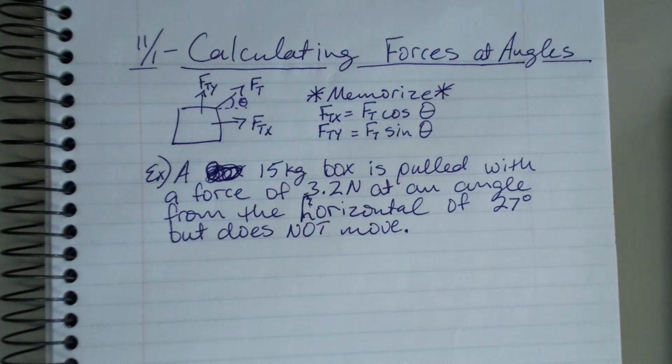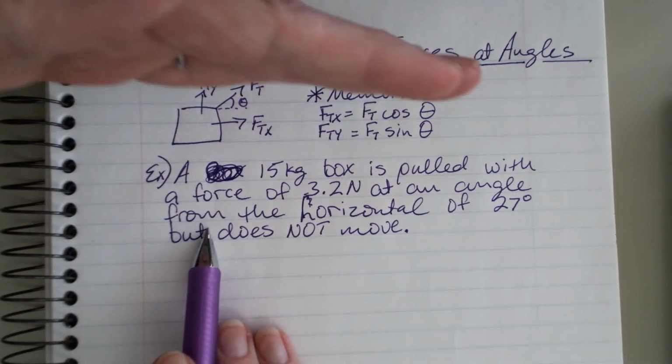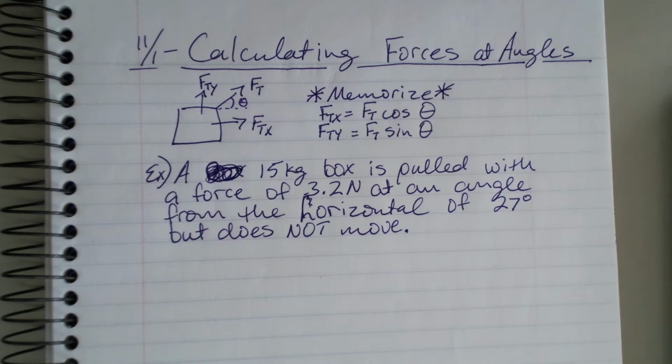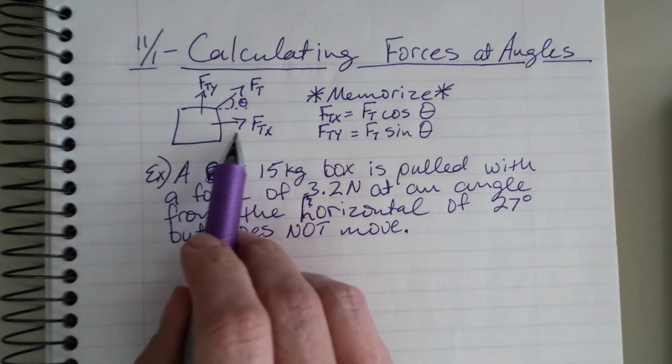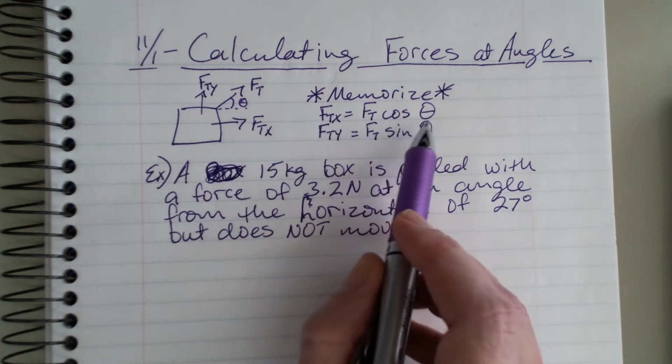All right, so when we pull or push an object at an angle, we have to do our math with respect to whatever angle it is. Whatever angle it's on, the cosine goes with the adjacent point of reference. In this case, the angle is taken up from the horizontal, so the cosine goes with the horizontal component. The horizontal component of this drawing would be Ftx. Ftx is equal to Ft times cosine of theta.